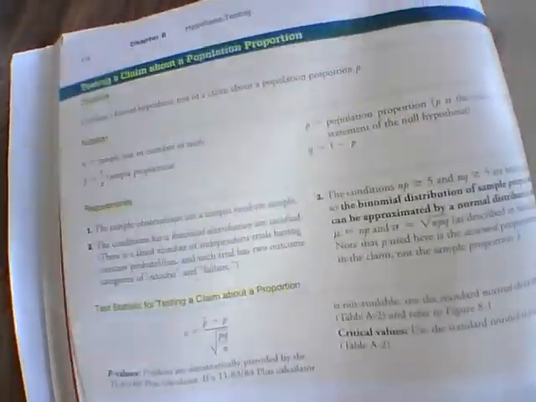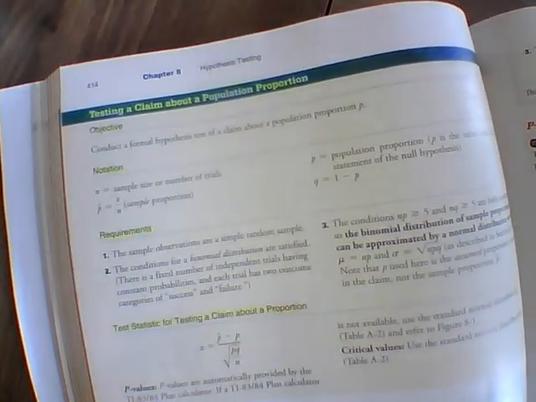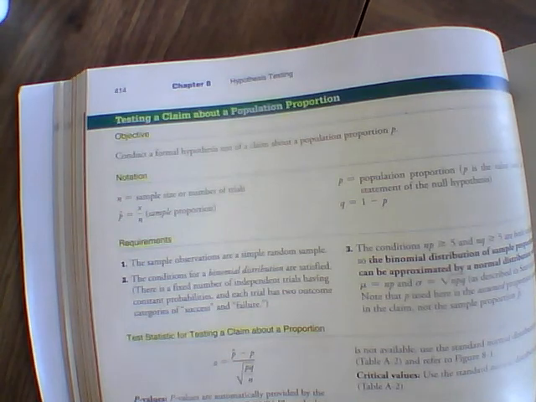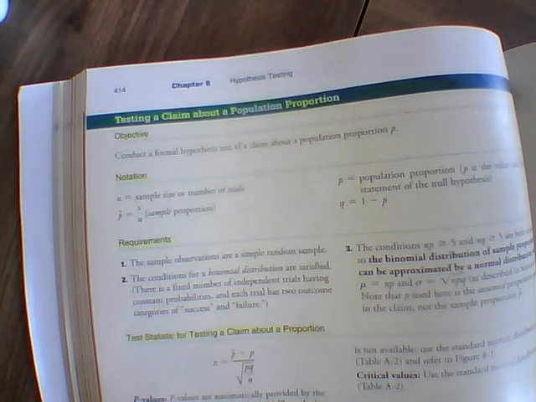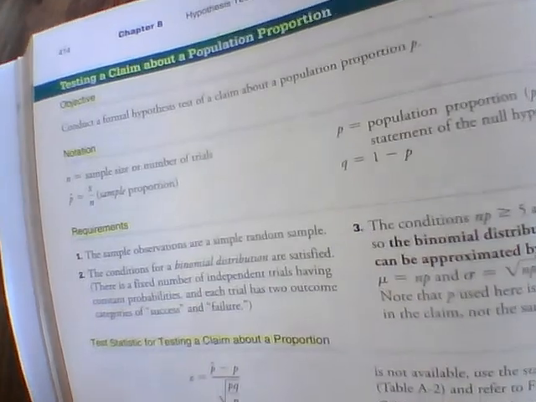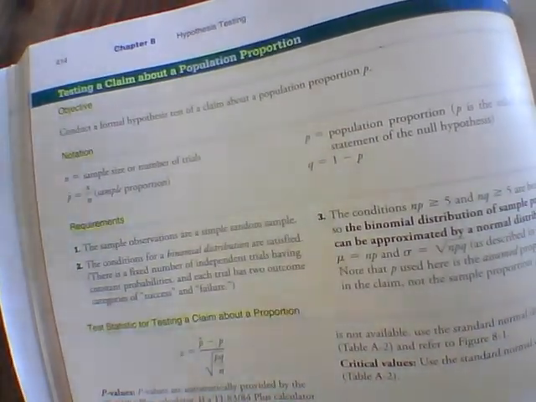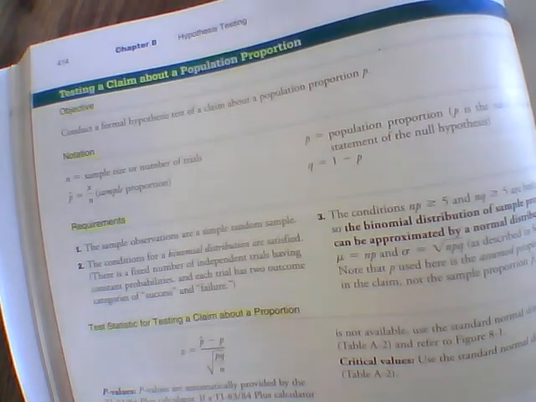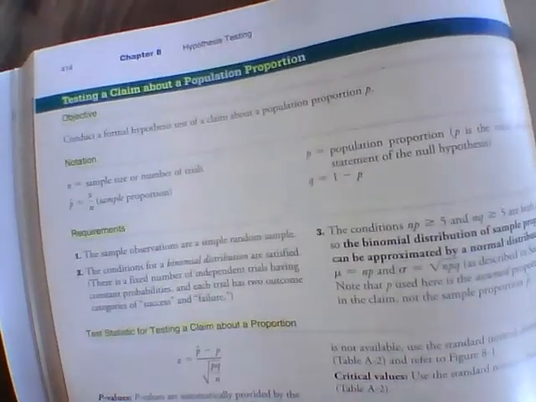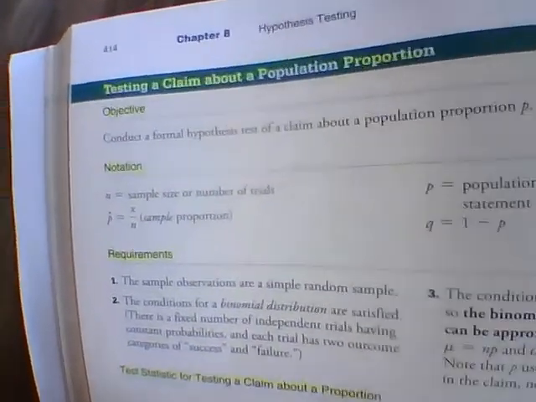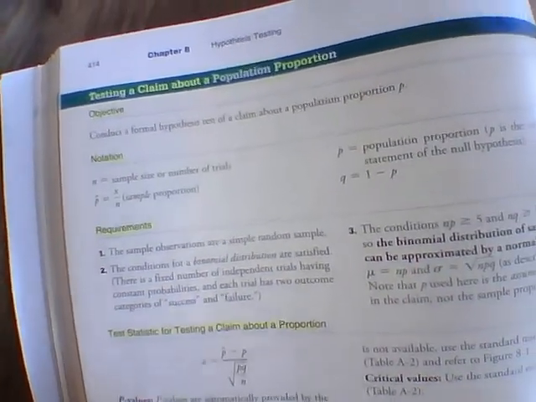Okay, so they have some guidelines set up here, where we start talking about our objectives. Conduct a formal hypothesis test of a claim about a population proportion p. Notation: n is our sample size. p hat is x divided by n. Once again, x would be our successful trials, n would be the number of trials or the number of people in here. p then would be the population proportion. q would be 1 minus that. So once again, note the difference between p hat and p.